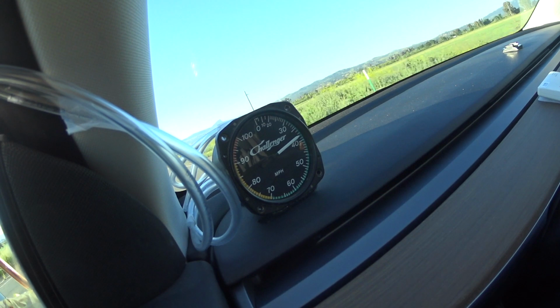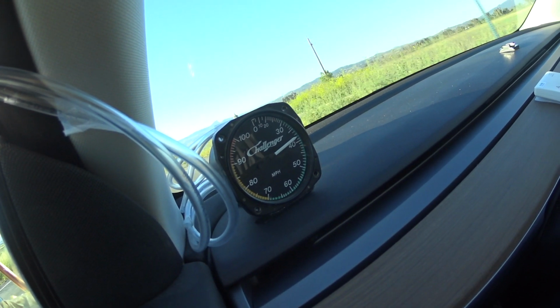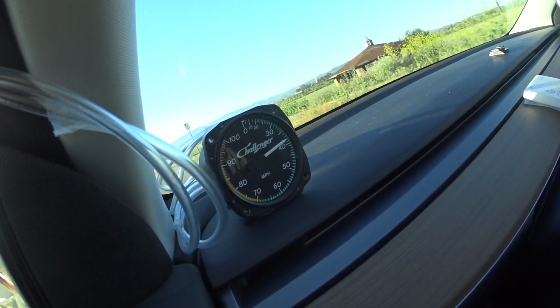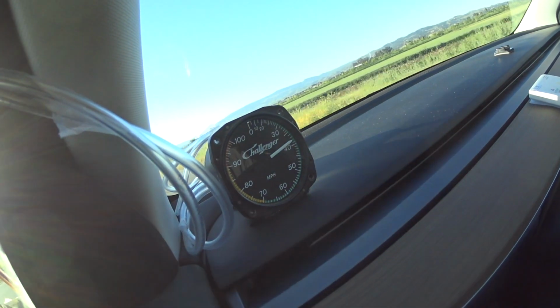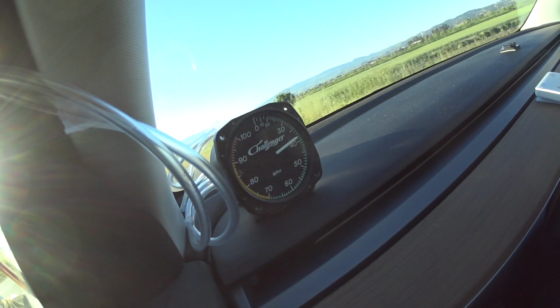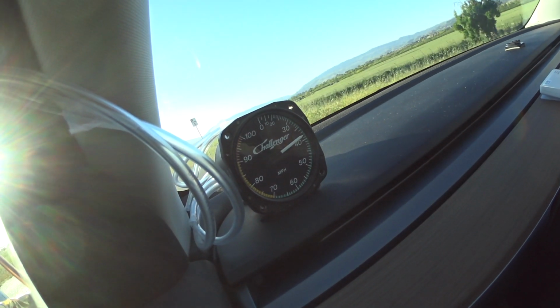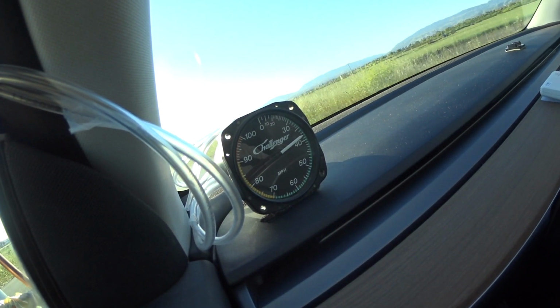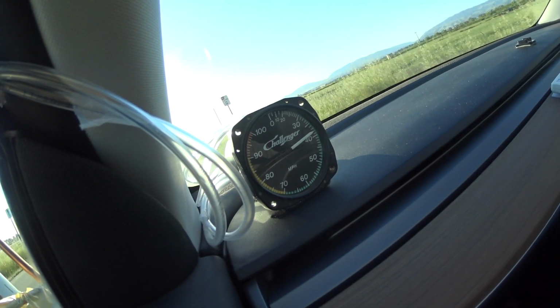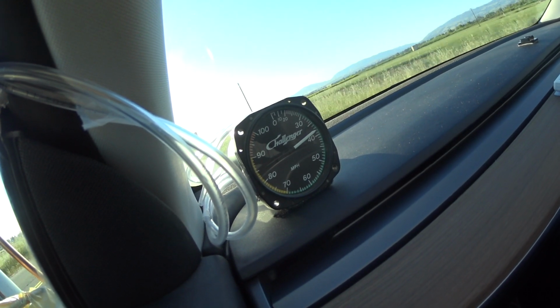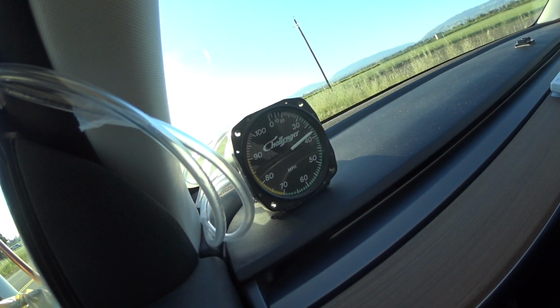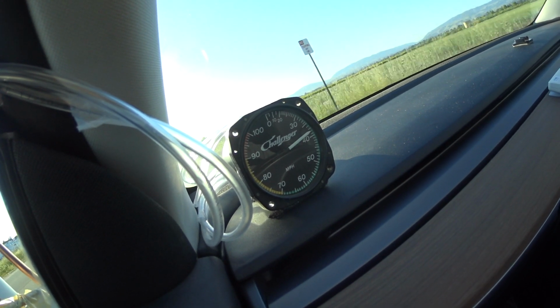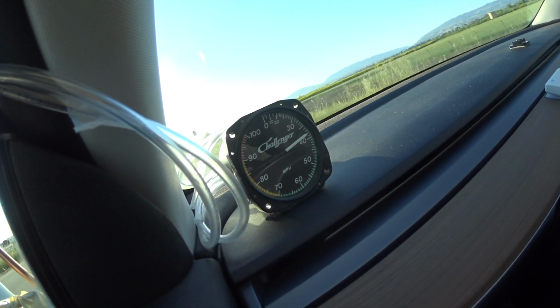Again, it's a roughly eastbound heading. It'll be interesting to see what happens when I go westbound on the same road. If it does read higher or lower, that would definitely indicate the presence of wind. So I think this is a very good road to test this on, at least at lower speeds. Right now it's a steady 45 miles per hour. It hasn't fluctuated much. It's still at 38.